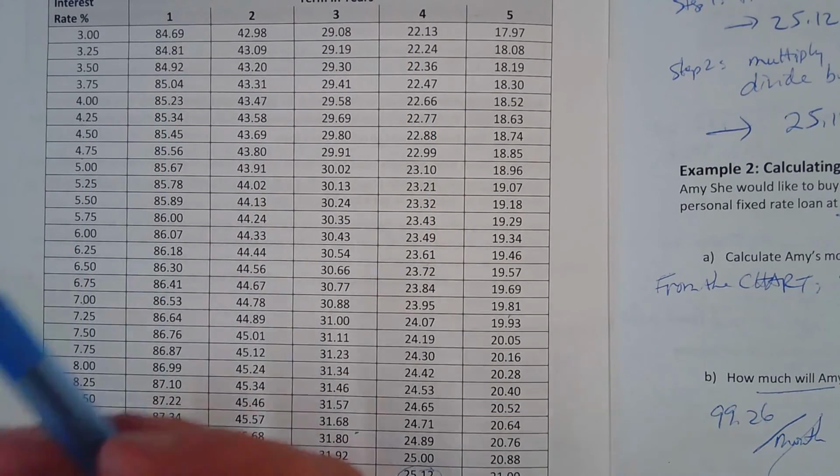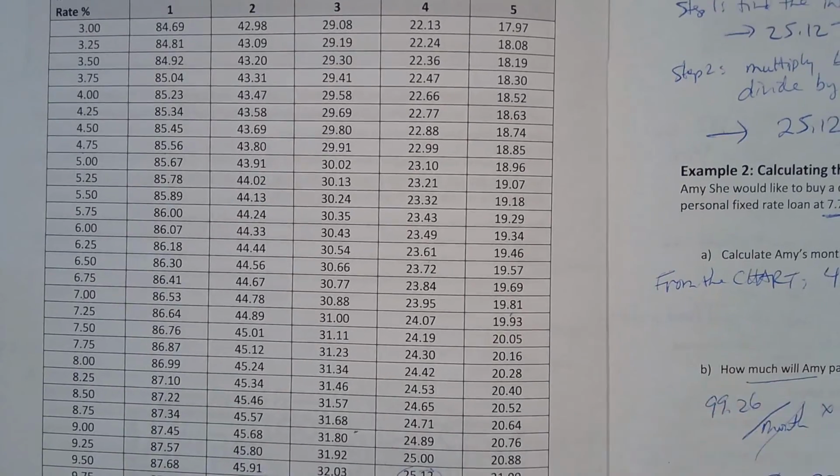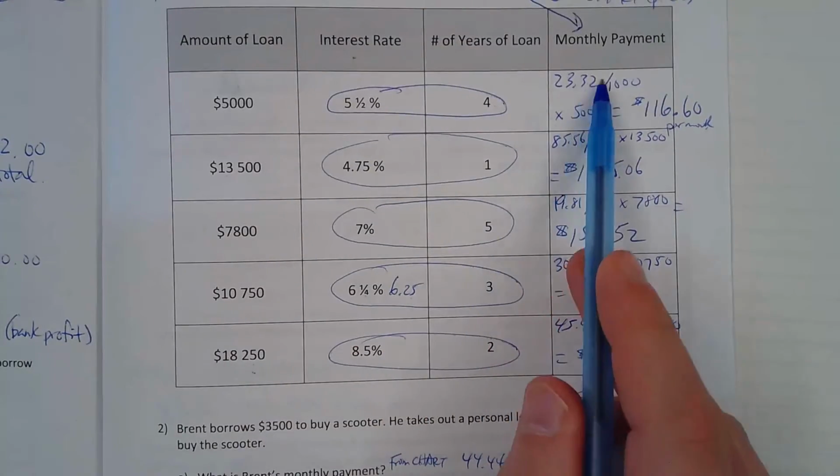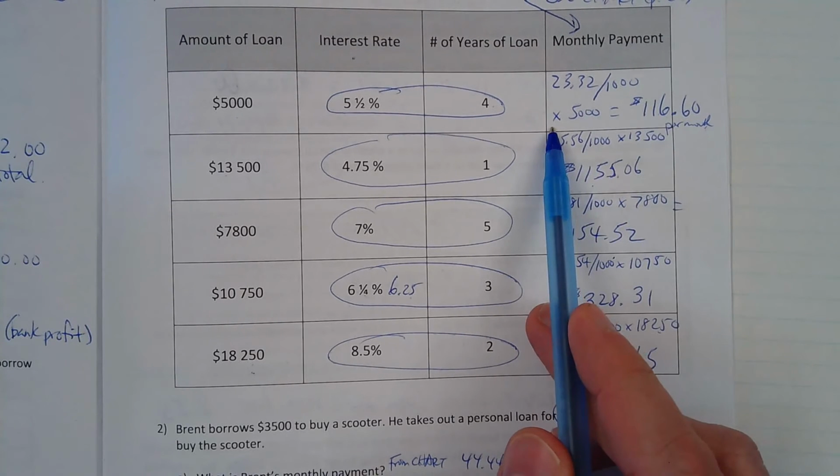Yeah, you could, because in all these questions, remember what we did? We took the number from the chart, we divided by 1,000, and then we multiplied by 5,000. We could just go backwards.